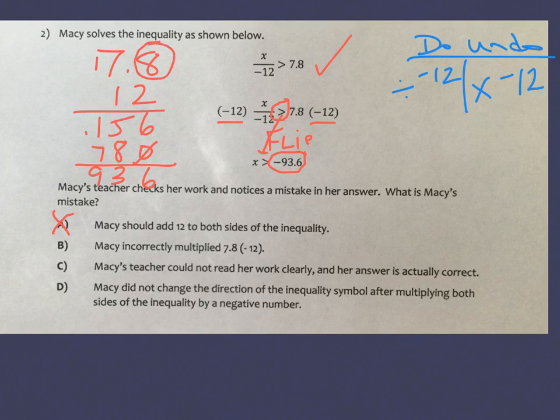One number to the right of the decimal, so one number to the right of the decimal, 93.6. The 7.8 was positive, the 12 was negative, so since our factors had different signs, our solution is negative 93.6. Nope, she correctly multiplied, so that's not it.